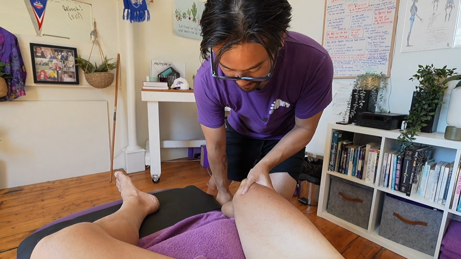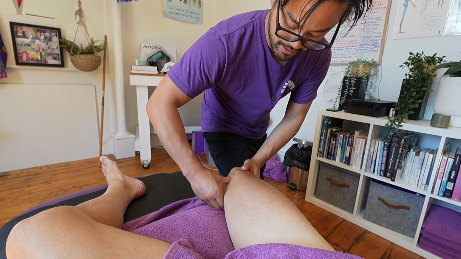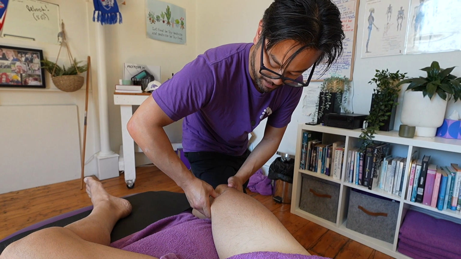You can lengthen it a bit by putting the knee into a bit of flexion, so it starts to create a bit of length through there. And then we can go into our second stroke, where I like to use my thumb a bit more.